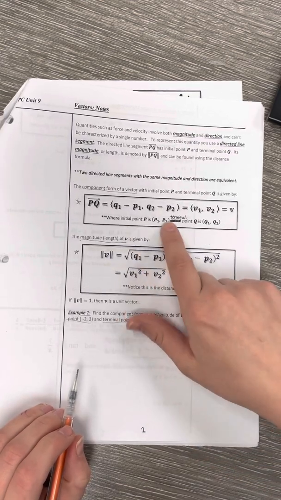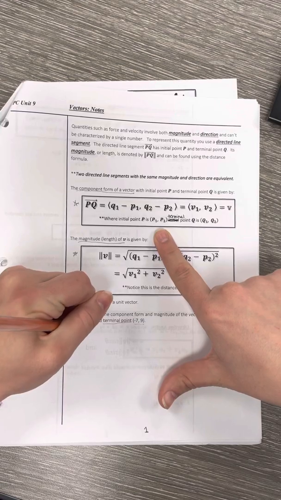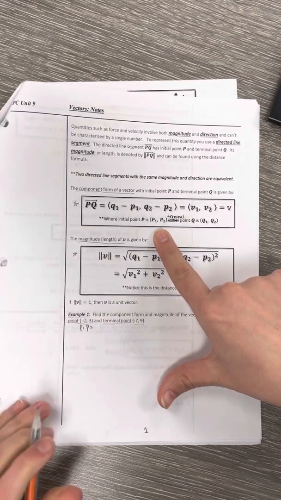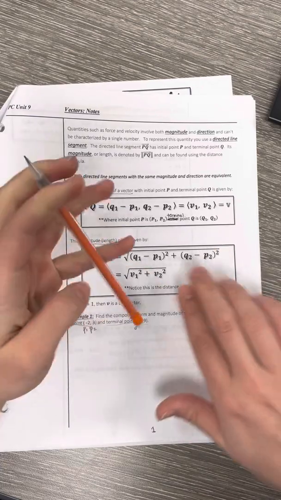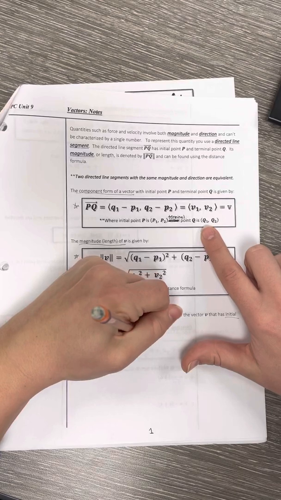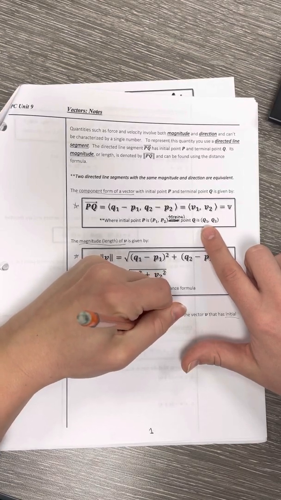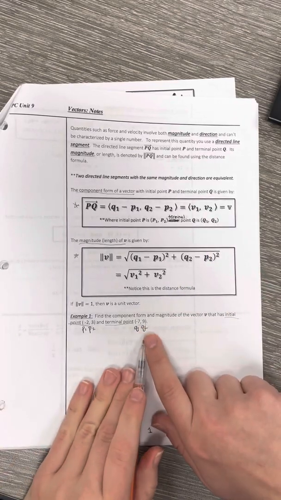Now, the initial point is represented by P1, P2. So I'm actually going to label that. And then the terminal point is going to be Q. I think the lowercase q is just a little confusing. I'm just going to write it that way, but just try not to get them confused. I know they look kind of similar. It is represented by Q1, Q2.